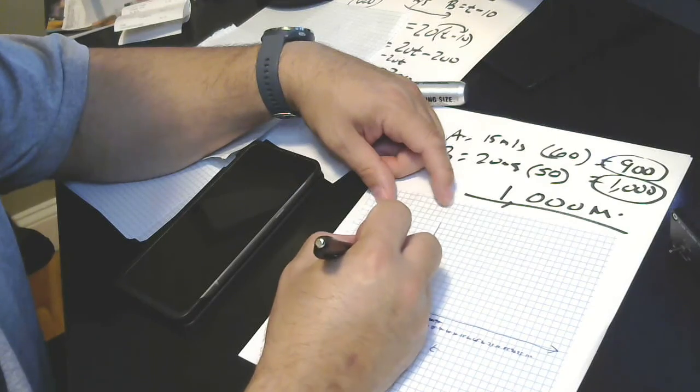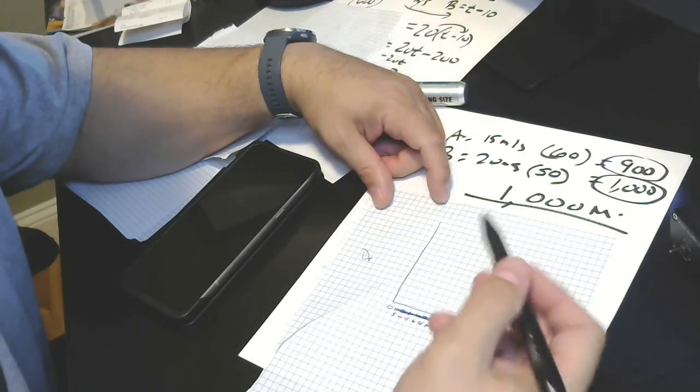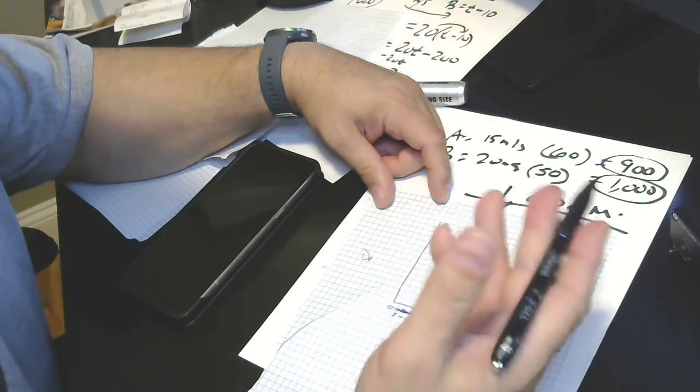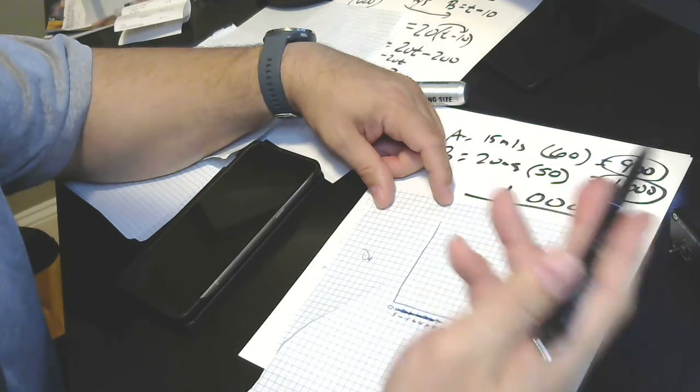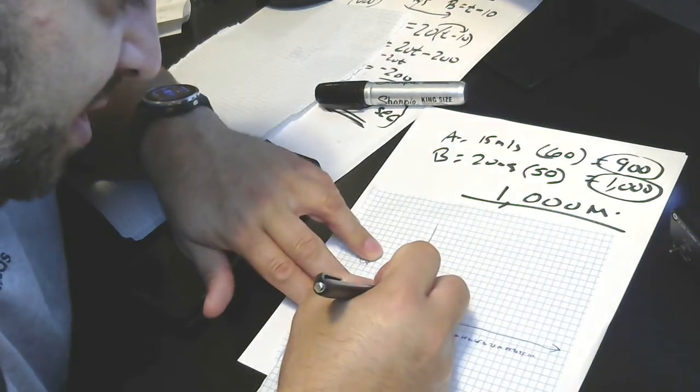And then we need the distance here, and we got to go up to 1,000. Let's do 50s.